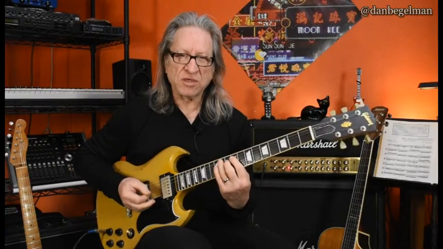Chords and arpeggios are derived from the major scale, being Do, Re, Mi, Fa, Sol, La, Ti, Do. Here's a C major scale. Do, Re, Mi, Fa, Sol, La, Ti, Do, okay? And here's the scale in 2 octaves, so this way I cover all 6 strings.